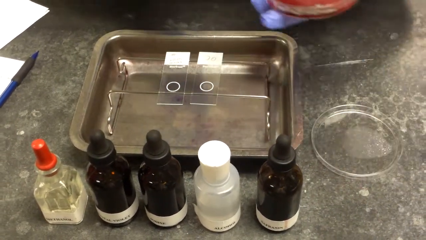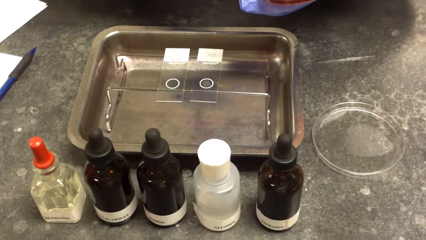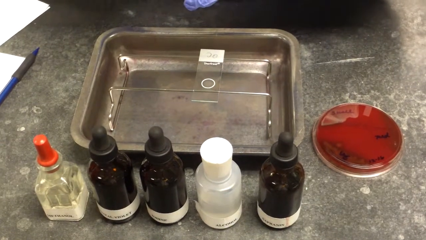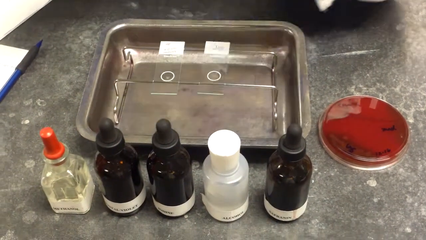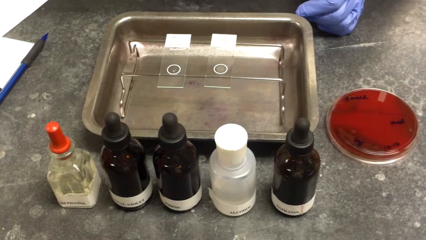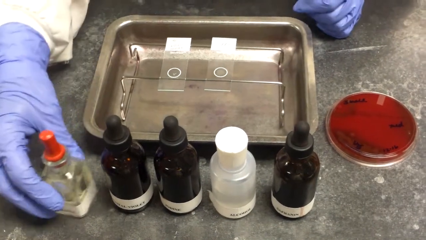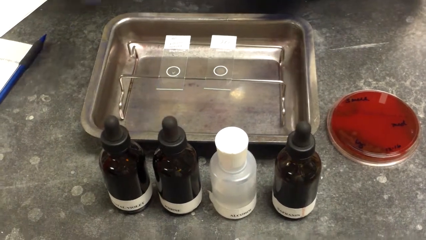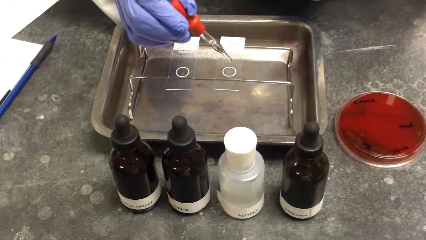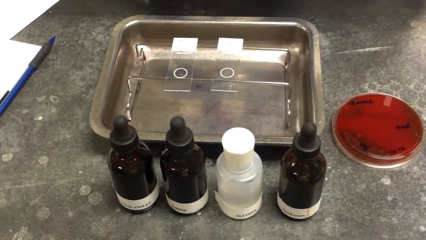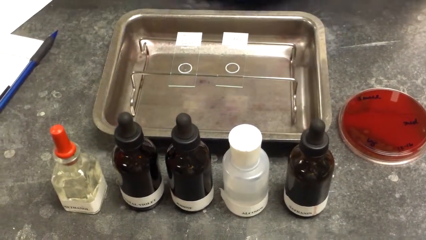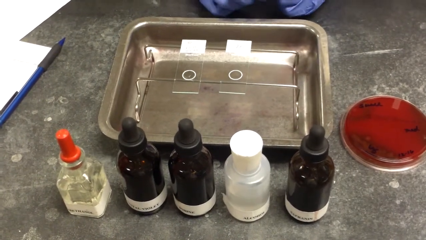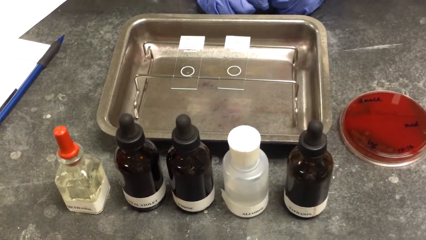We will first pick an isolated colony, inoculate the slide, let that dry for a minute, and we will add the fixative of the methanol, and we will let that methanol air dry. You do not want to start the gram stain procedure until the methanol has completely dried on the slide.